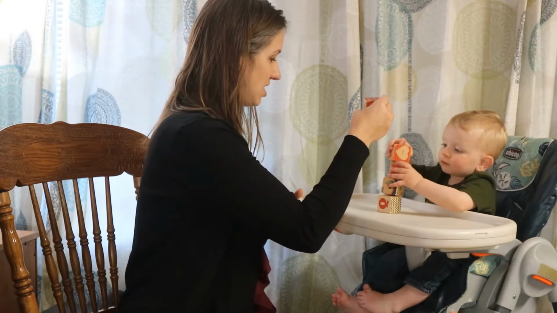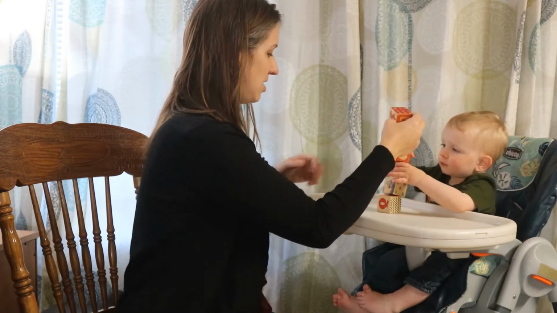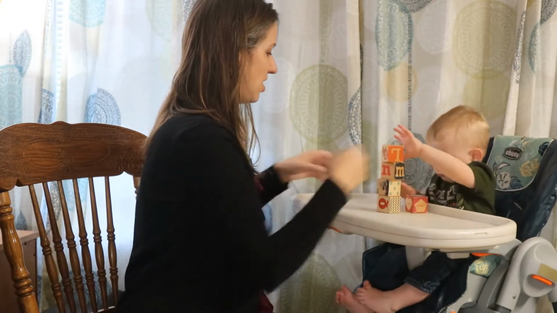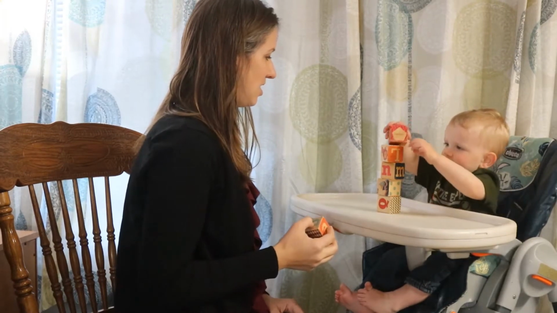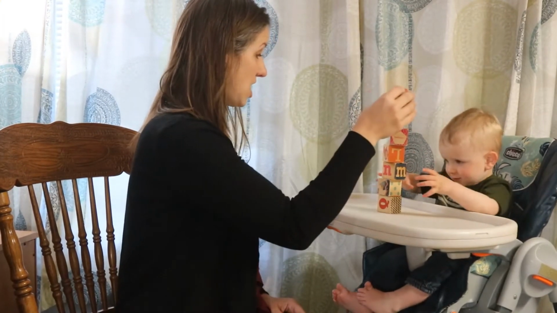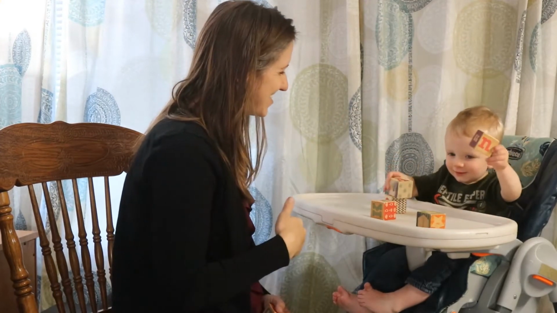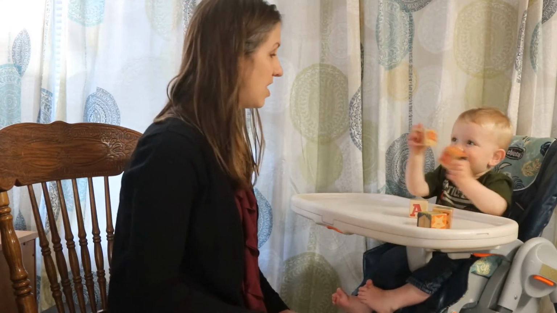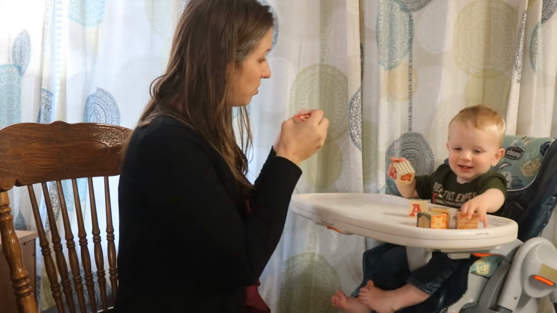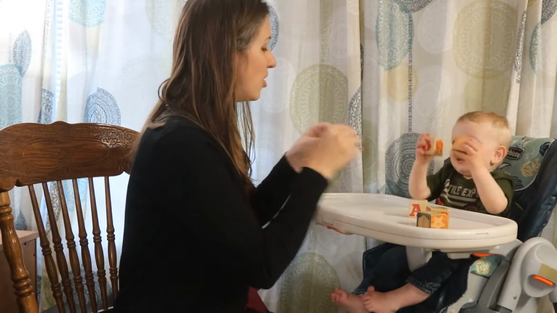On. On. Yeah. On. Uh-oh. Down. Now, even though I'm focusing on the word on, I'm still going to use other words because the more language at a simple level that your child hears, the more easily they can learn new words. Do you want more blocks? More blocks.